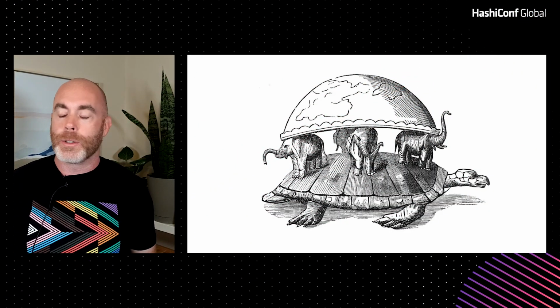turned his telescope to the stars to understand our position in the solar system and the universe, there was a common belief across the world, from India to Europe to ancient North America, that the world was actually riding on the back of a giant turtle. The world turtle is what this was called.